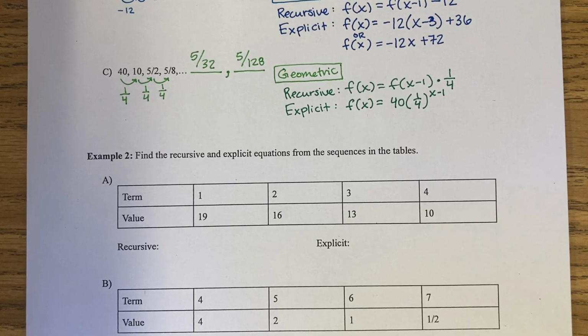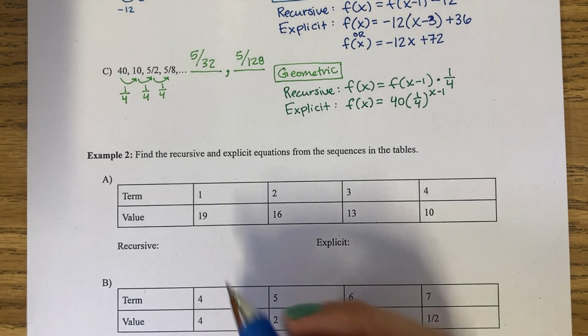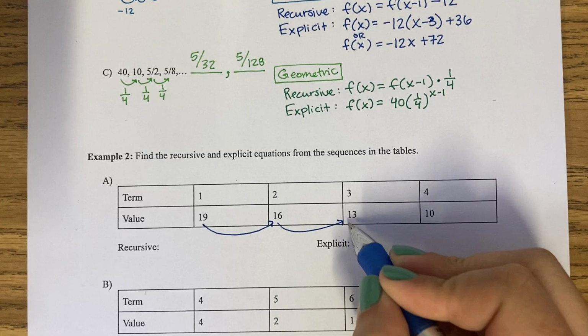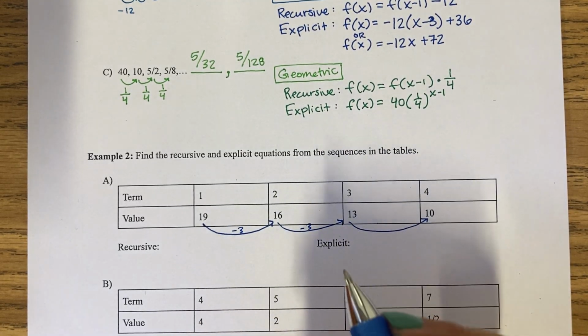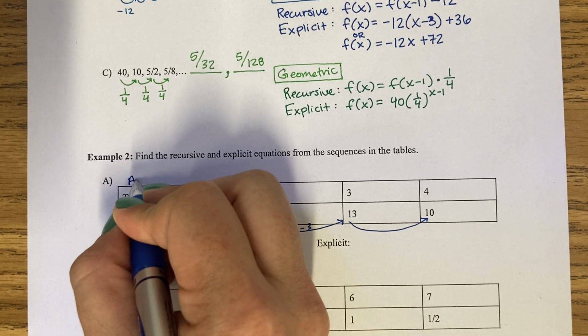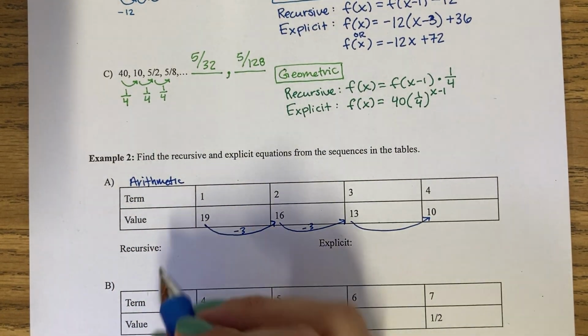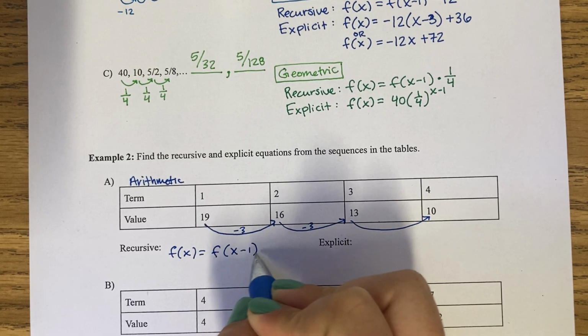Example 2, find the recursive and explicit equations from the sequence in a table. Okay, so instead of a list, we have a table. So pattern 19 to 16 to 13 to 10. That is subtracting 3 each step, which would be called arithmetic. F of x equals f of x minus 1 minus 3.